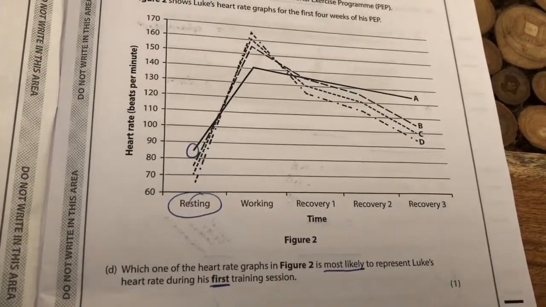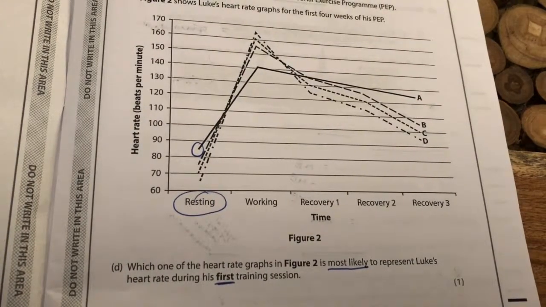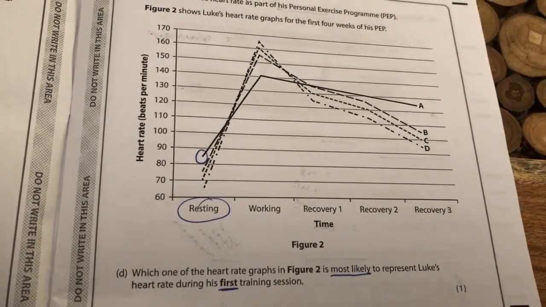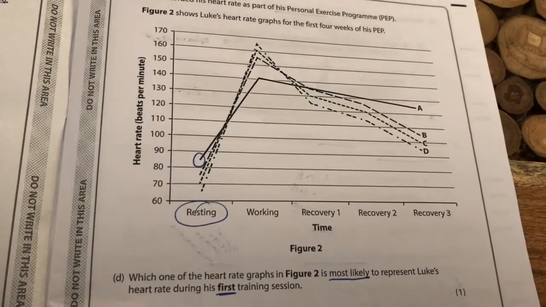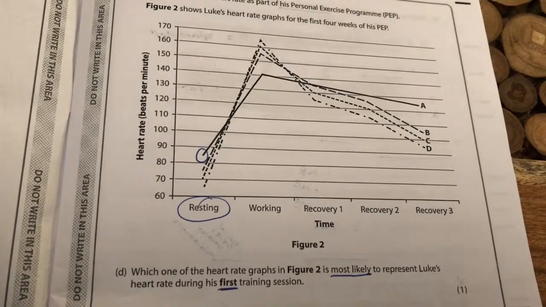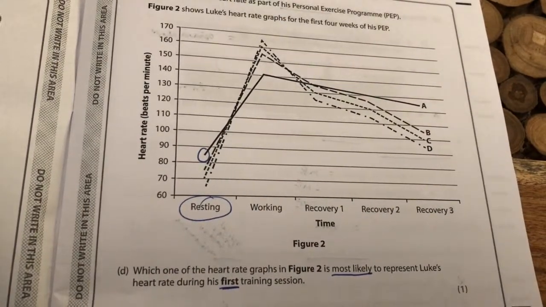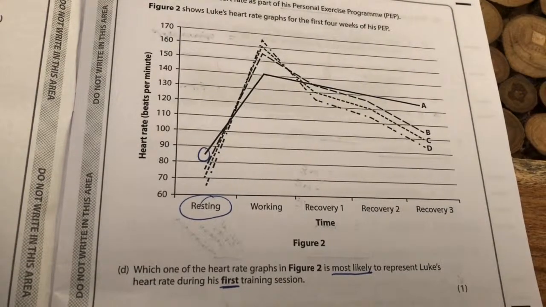So using question D then, which one of the heart graphs in Figure 2 is most likely to represent Luke's heart rate during his first training session? Now, a number of you got obsessed with the working section here, and some even looked at the recovery, and that's why the responses were wrong. But the only true indication of fitness over time would be looking at his resting heart rate.